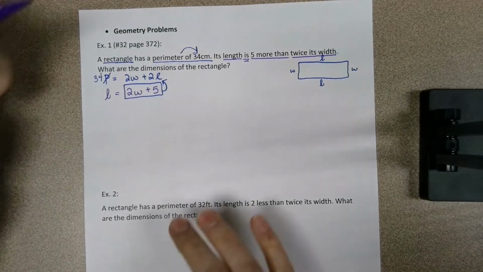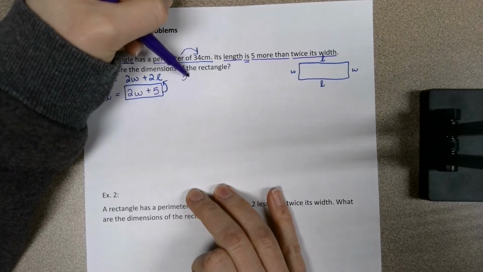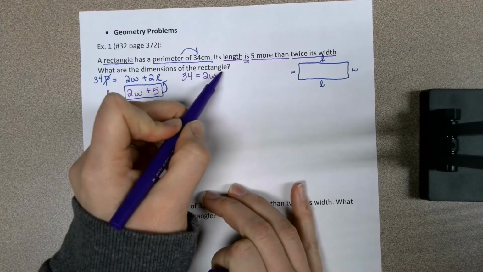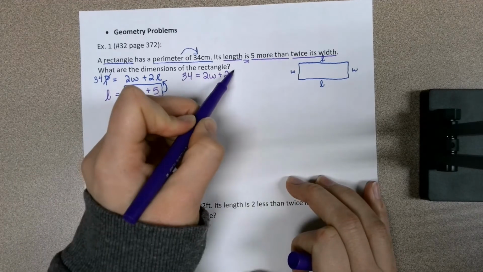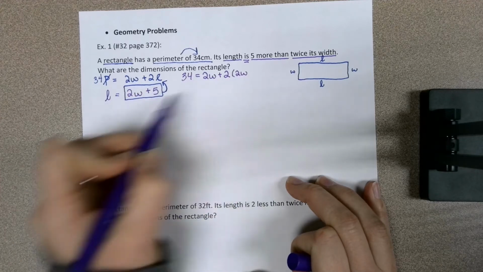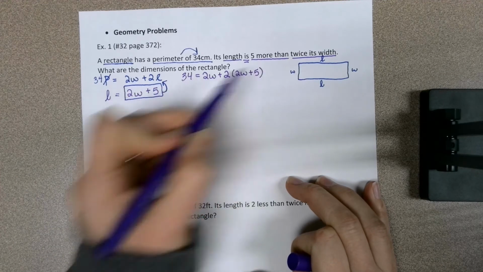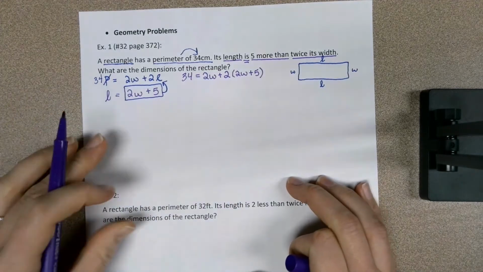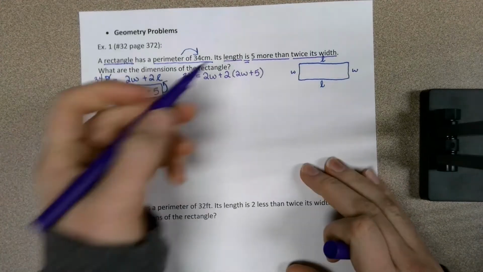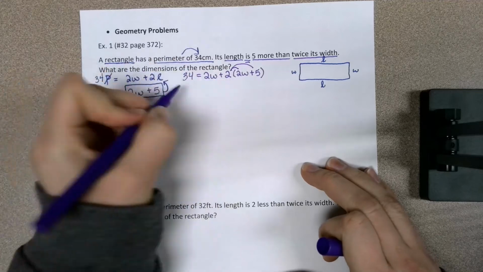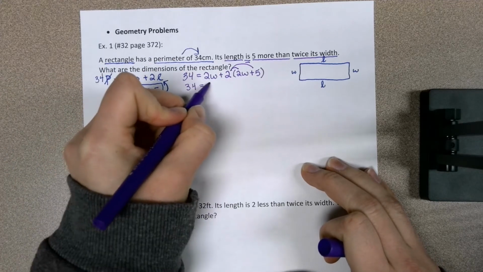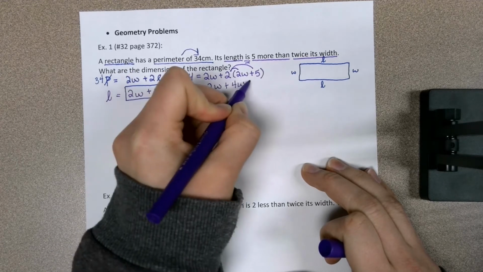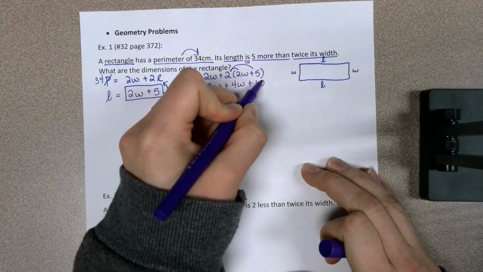So what that equation will look like is 34 is equal to 2 times the width plus 2 times the length, and now the length is going to be 2w plus 5. Because this is all one big grouping, we have to put that in parentheses into our equation. So now when we simplify this, we distribute it in. Two times 2 gives us 4w plus 2 times 5 gives us 10.